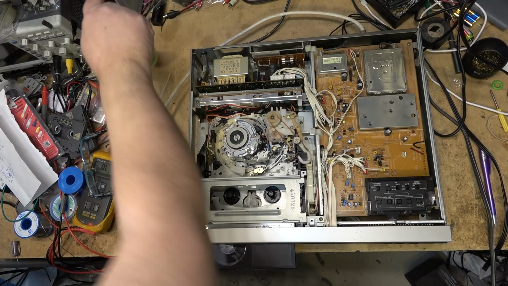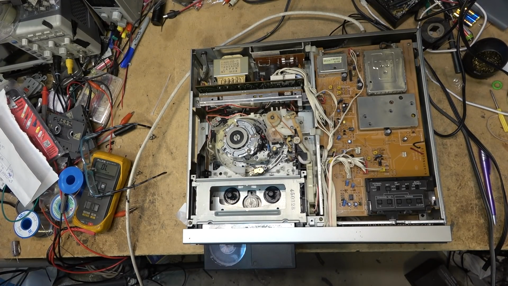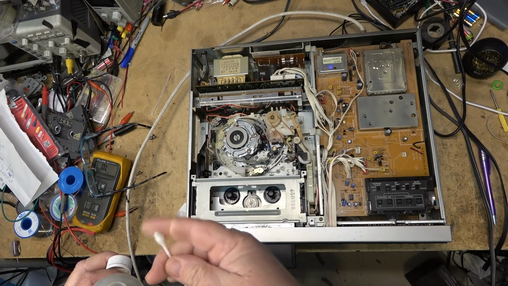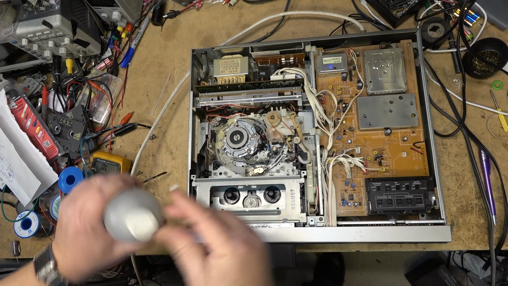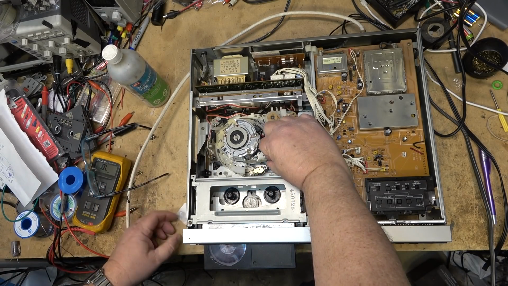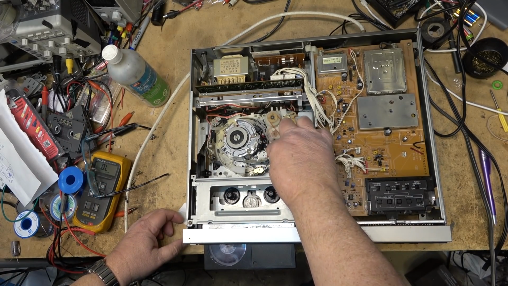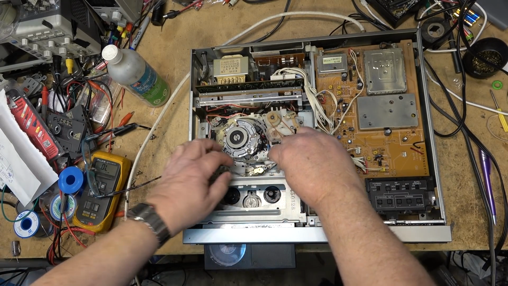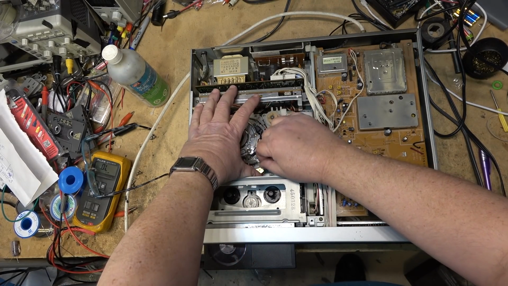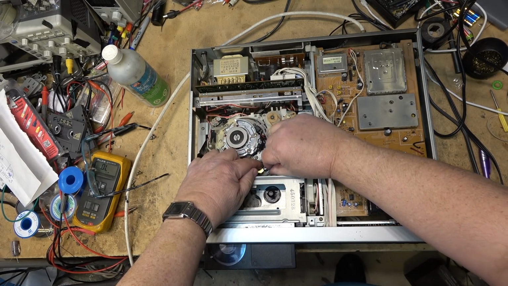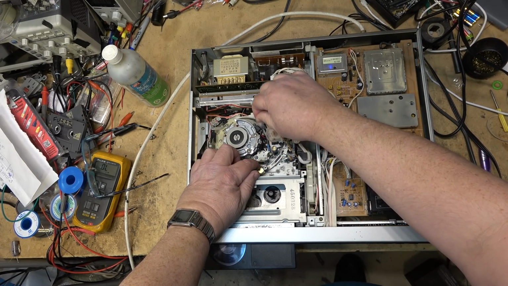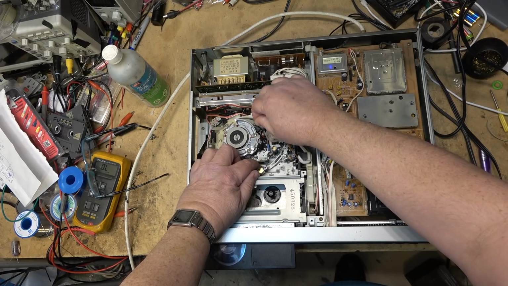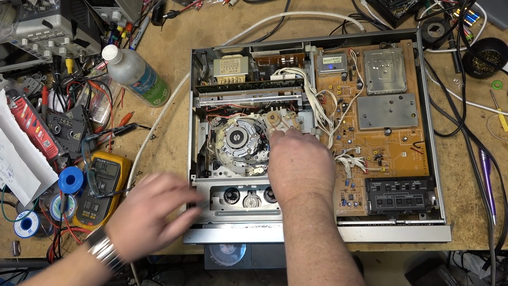We'll clean the audio control head as well. At the erase head. The erase head's over there on this one. Audio control is down here. Pinch rollers there. Full erase and the capstan.